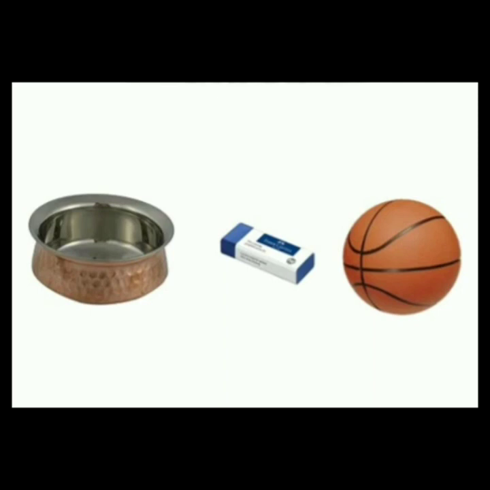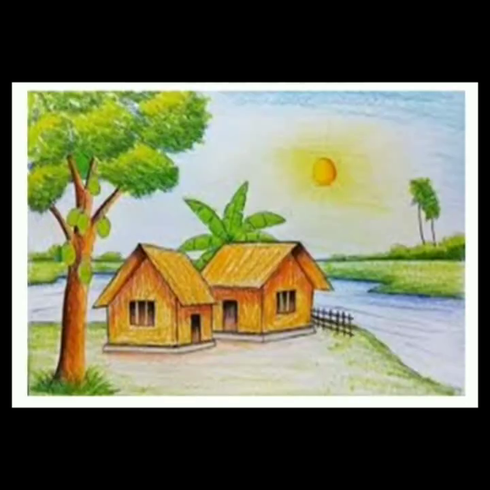Now, let us understand it better with the help of an example. Now you can see here, the sun. The sun is a luminous object and can produce light. Sunlight falls on various objects on the earth. For example, the sunlight falls on this house, it will fall on the tree, it will fall on the grass. So everywhere sunlight is falling.